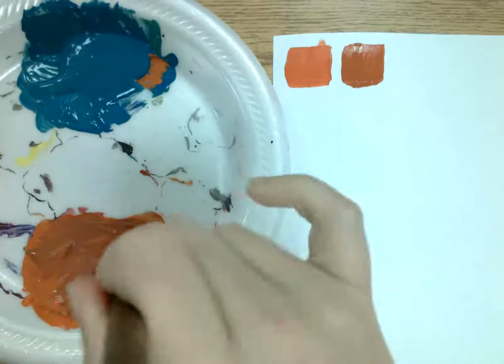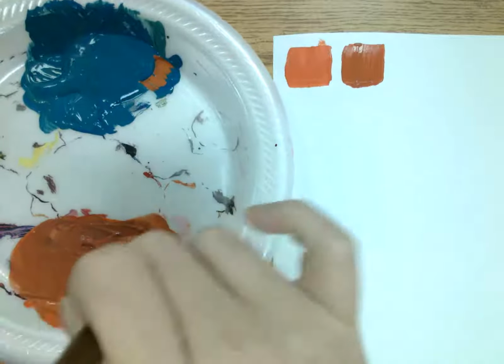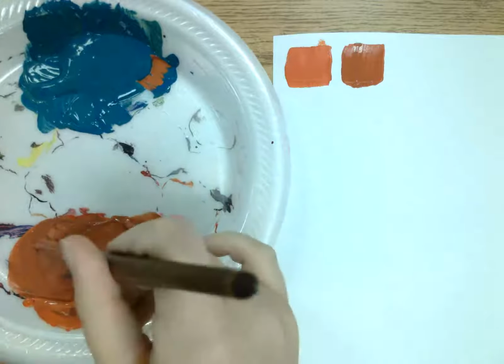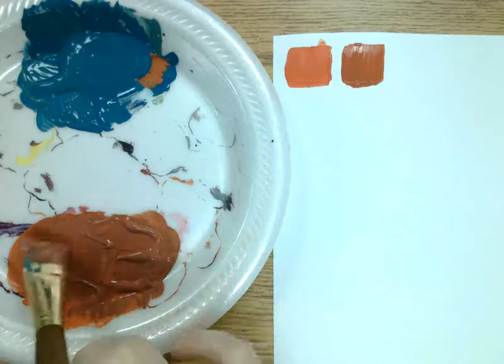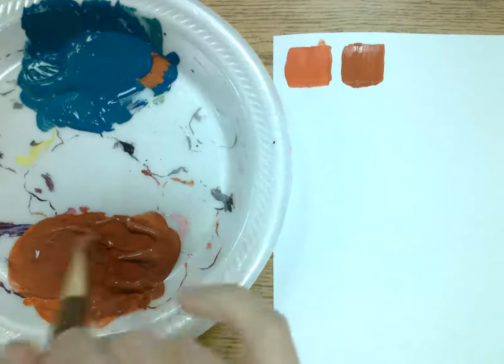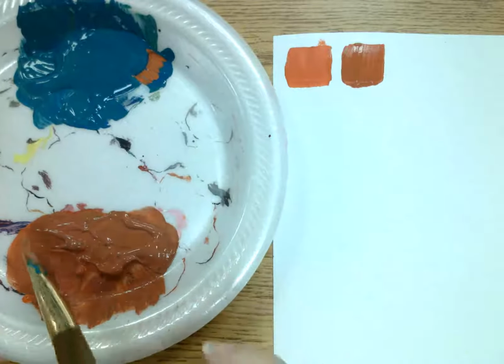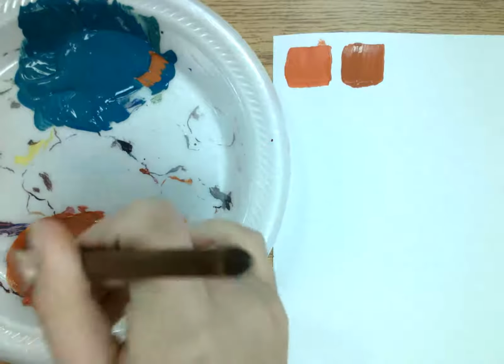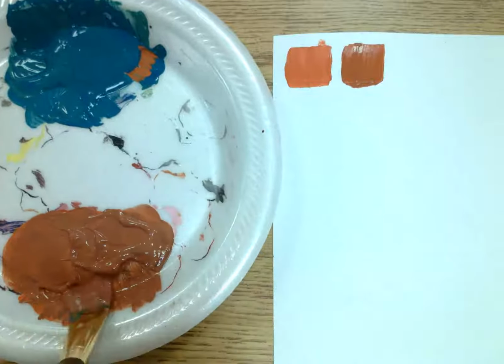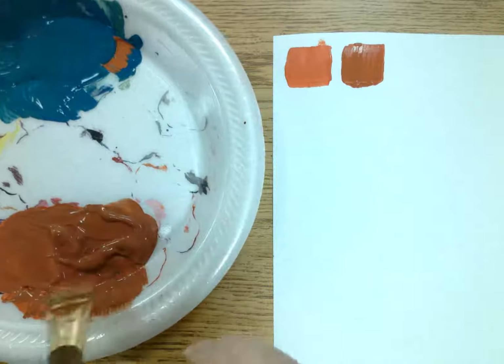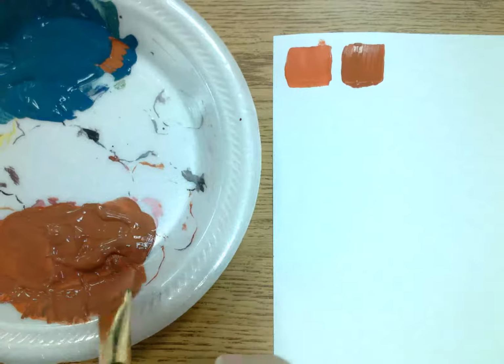Okay, so it gets slightly more muted. It has almost like a brown color to it. And for this, you might see colors that you think, oh, I don't know if this is really pretty. That's okay.